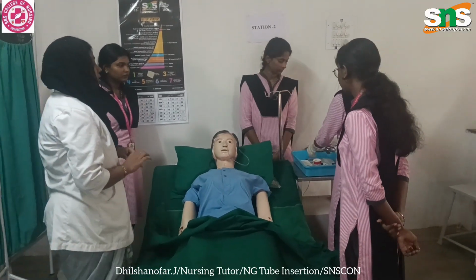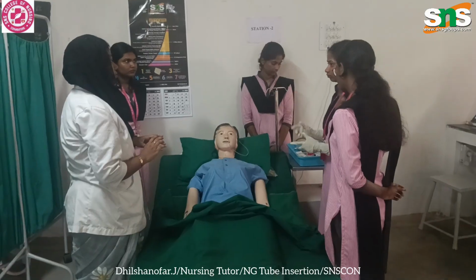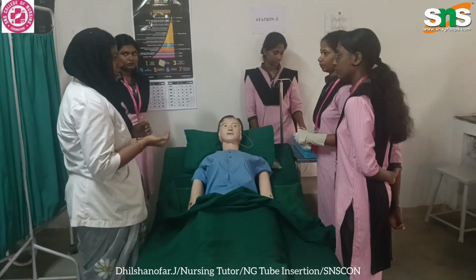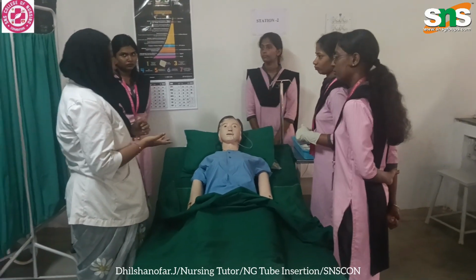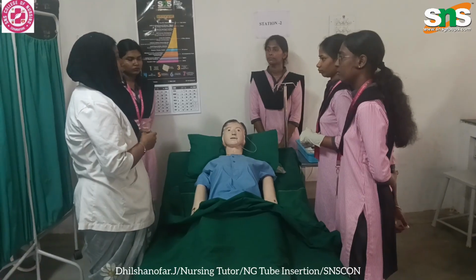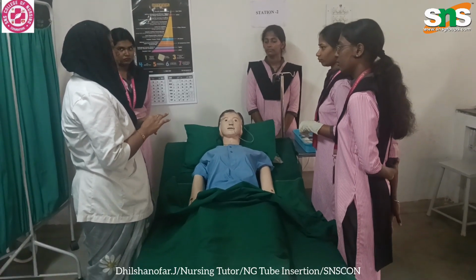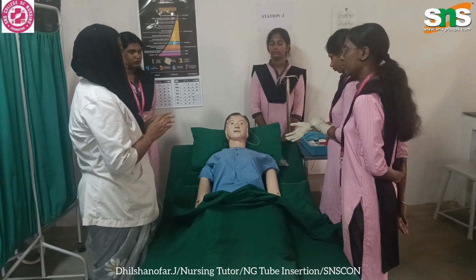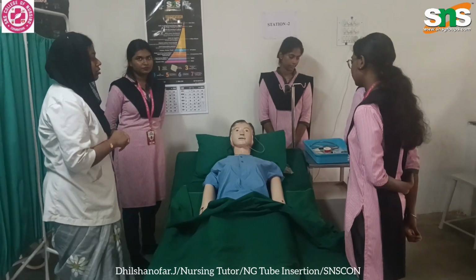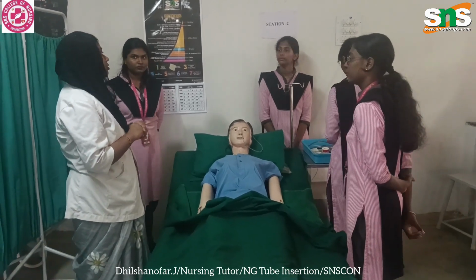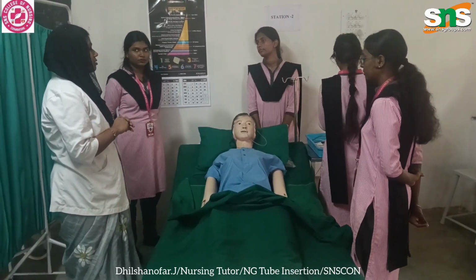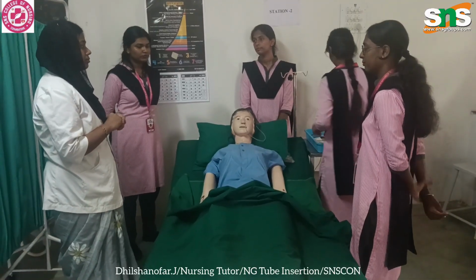Then what do you have to do? If any medication or feeding is there, you have to start the feeding. Then you have to remove your gloves and replace the articles. So this is the procedure of inserting a naso-gastric tube.